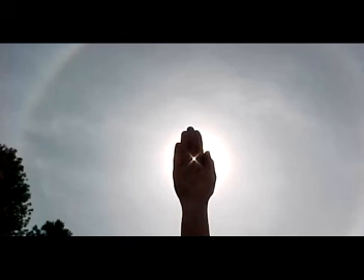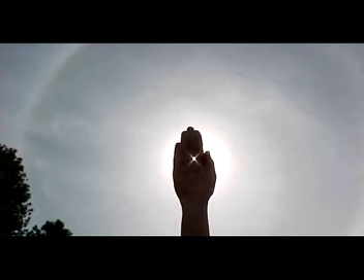I took out my camera, held up my hand to block the sun from burning it out, and took that photograph. That's quite the photograph. Looks like something done by a professional. It was a single shot, one photograph, no props, nothing. I just held my hand up and took a picture of my hand.